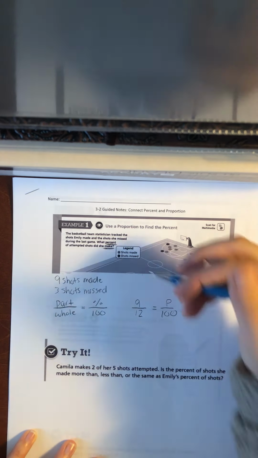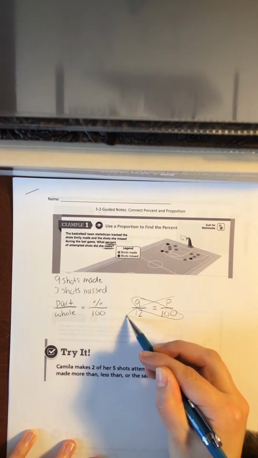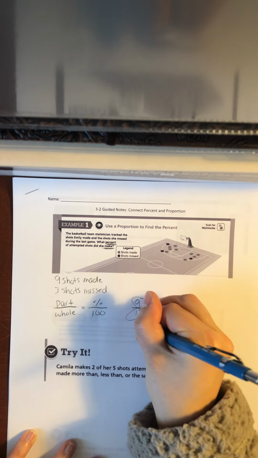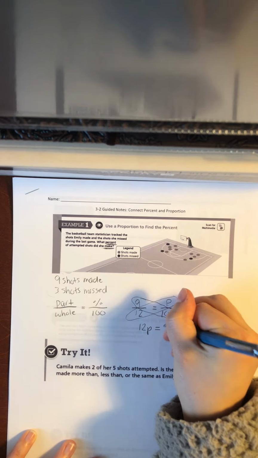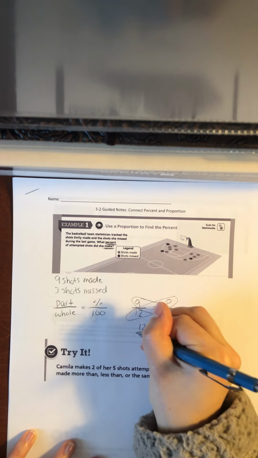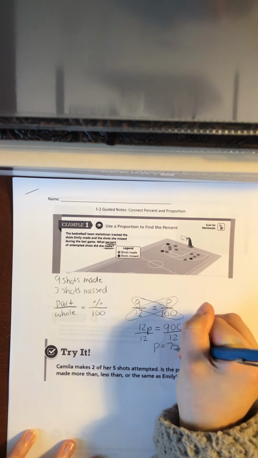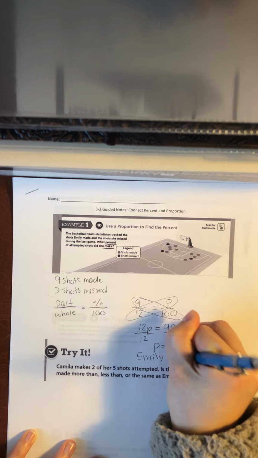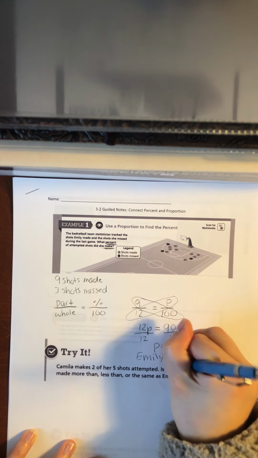Now to solve the proportion, we're going to do 9 times 100 equals P times 12. So P times 12 is 12P equals 9 times 100, which is 900. To solve this equation, we divide by 12, divide by 12. P equals 75. So Emily made 75% of her shots.